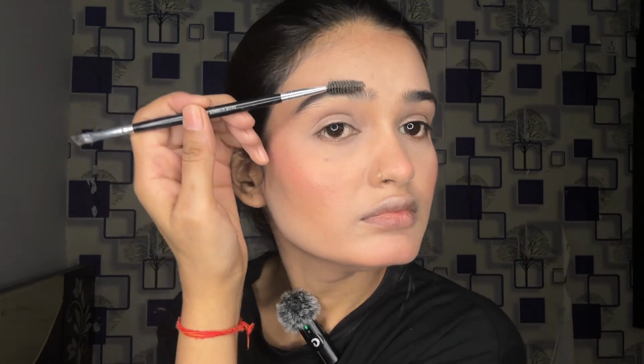So now I'm setting my eyebrows and brushing my eyebrows. You can see the difference before I set the eyebrow and after. Now I'm applying cello tape. This is how I complete my eye makeup. Today I create a Radha-Rani look. You can see the result of the Radha-Rani look.